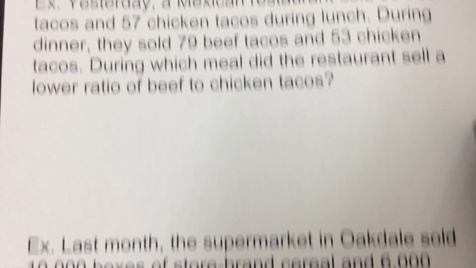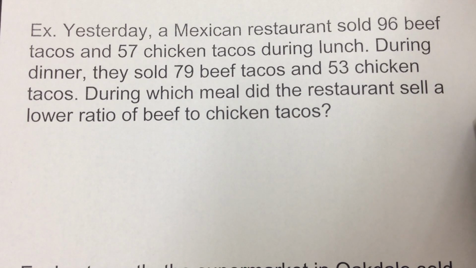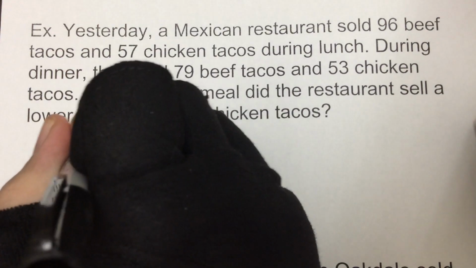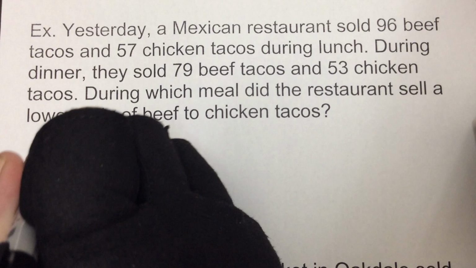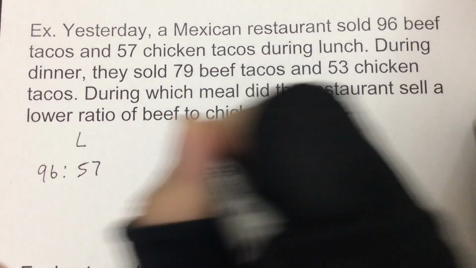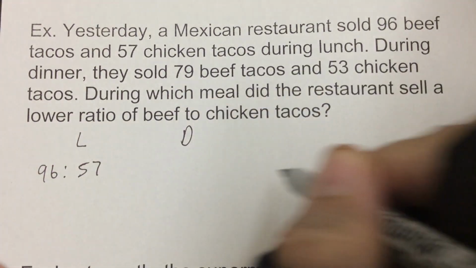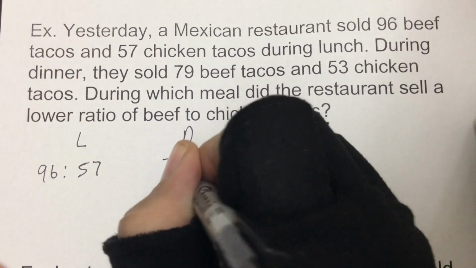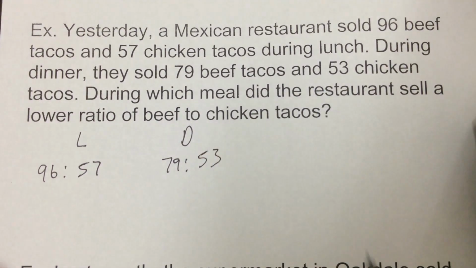Now, yesterday, a Mexican restaurant sold 96 beef tacos and 57 chicken tacos during lunch. During dinner, they sold 79 beef tacos versus 53 chicken tacos. During which meal did the restaurant sell a lower ratio of beef to chicken tacos? Well, again, we're going to set this up. So lunch is 96 to 57, and then dinner was 79 to 53.